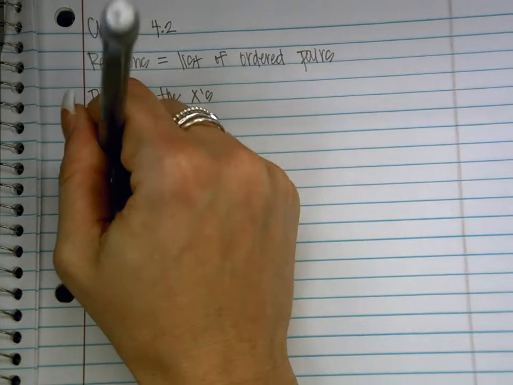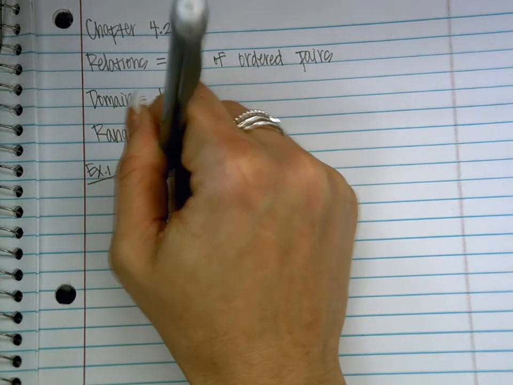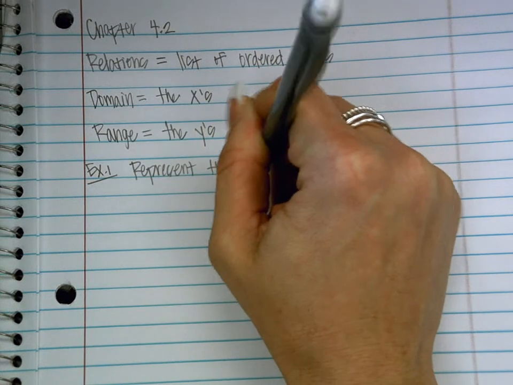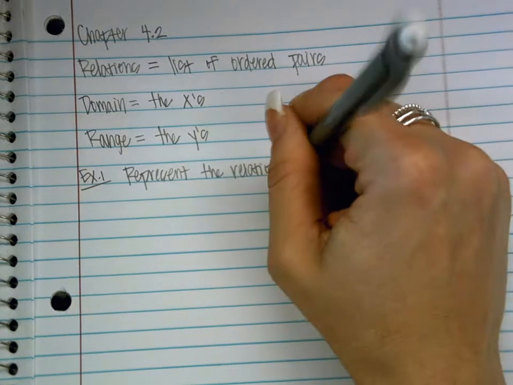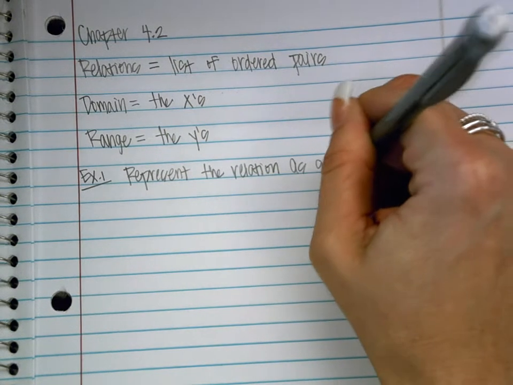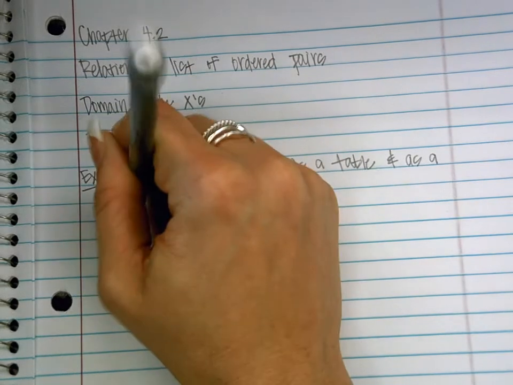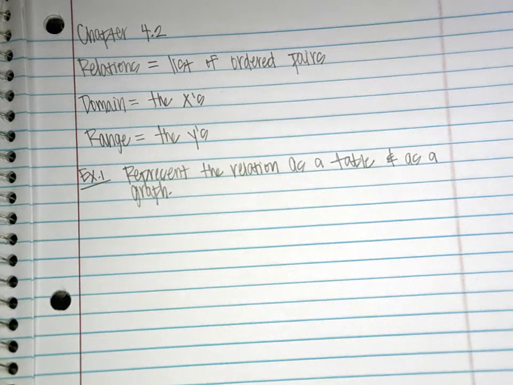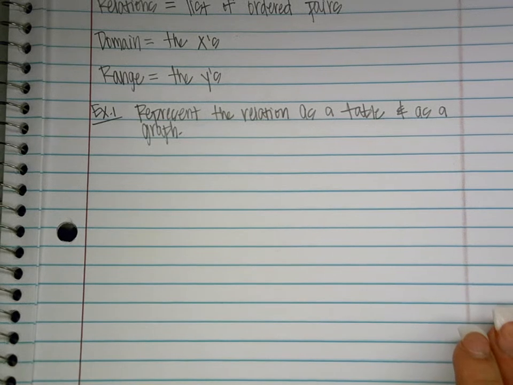For example, number 1, it's going to ask you to represent the relation. So I'm going to give you a list. So represent the relation as a table and as a graph. Represent each as a table and as a graph.